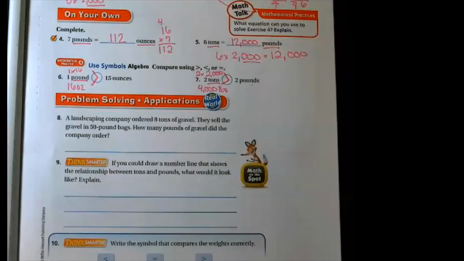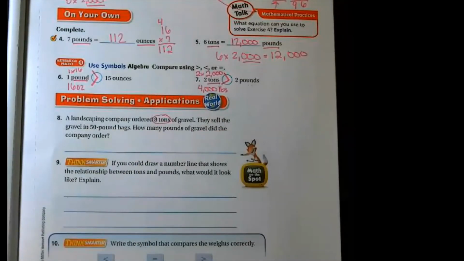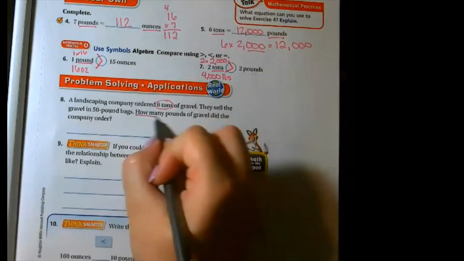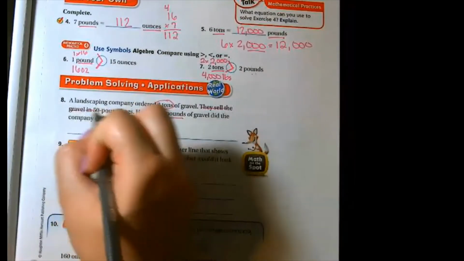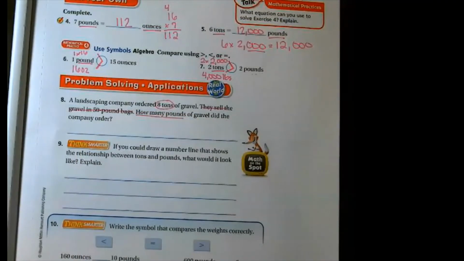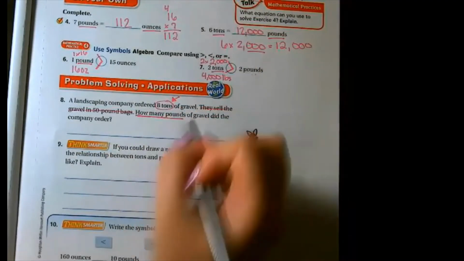Number 8 says, a landscaping company ordered 8 tons of gravel. They sell the gravel in 50-pound bags. How many pounds of gravel did the company order? So I want to know how many pounds they ordered. This sentence in the middle doesn't really matter to me. It's just extra information that the bags are 50-pound bags. I know that they ordered 8 tons and they want to know how much that is in pounds.